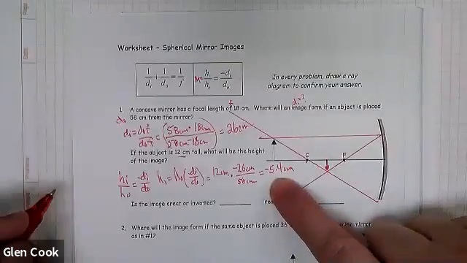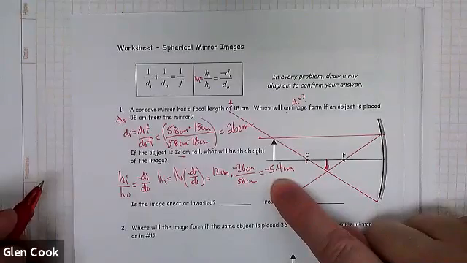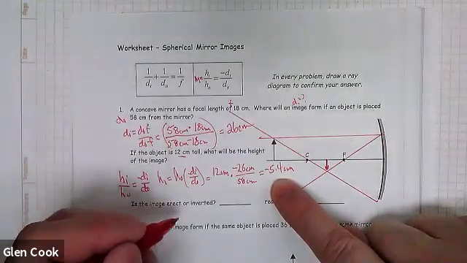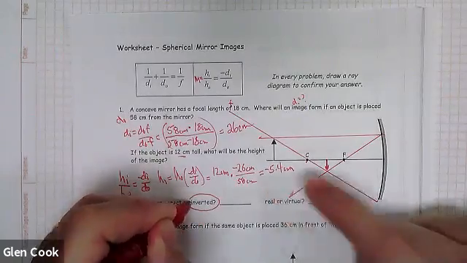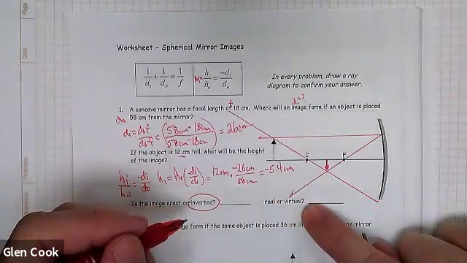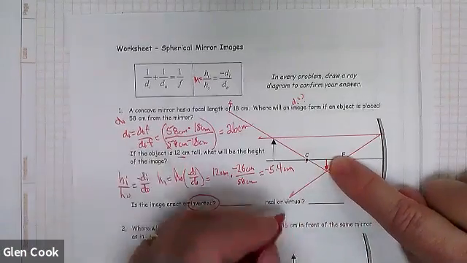Its H is negative, right? It is smaller. HI is less than HO. The fact that it's negative tells me that it is inverted. Is it real or is it virtual? Well, because it was formed in front of the mirror, it is real.